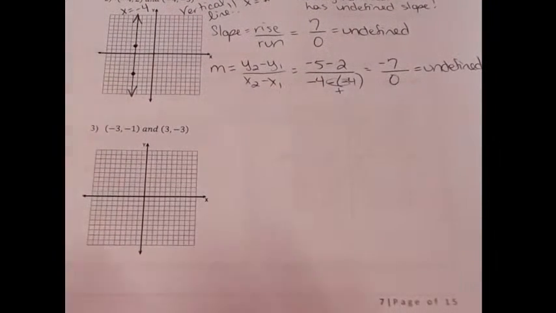Go ahead and do number 3. You have your two ordered pairs, negative 3, negative 1, and 3, negative 3. I'll give you 2 minutes starting now.